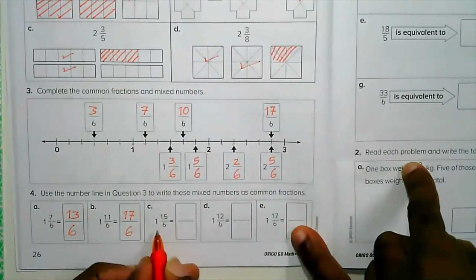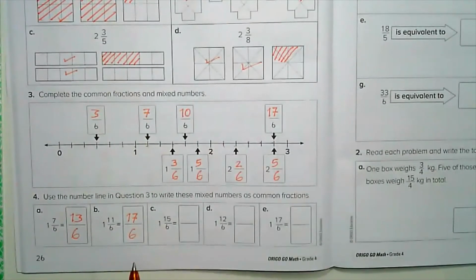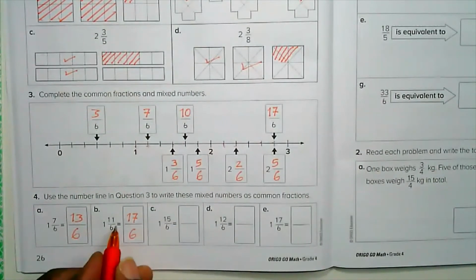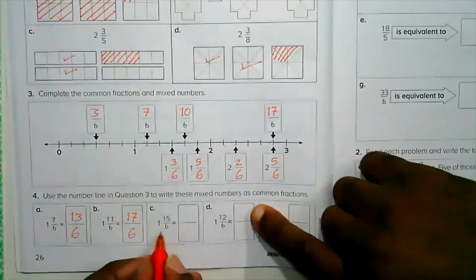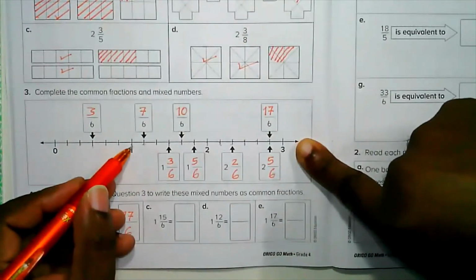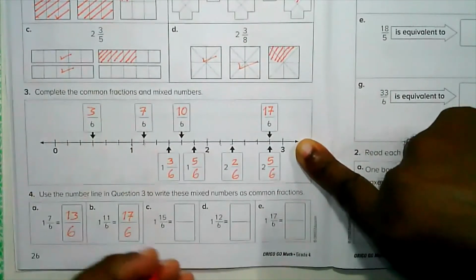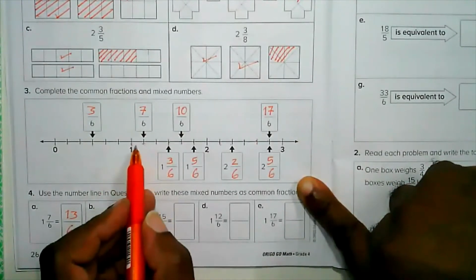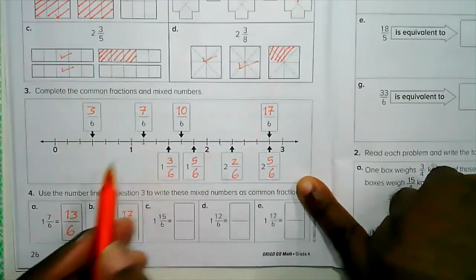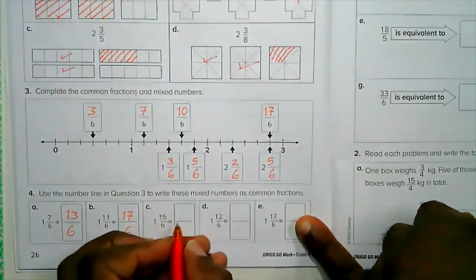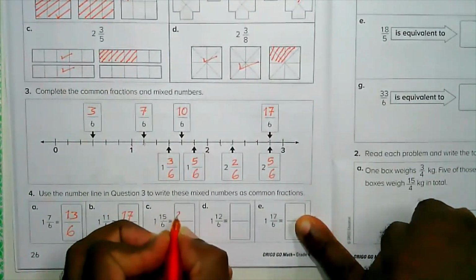One whole number, and 15. So this one will be 6. 6 plus 15 will be 21.